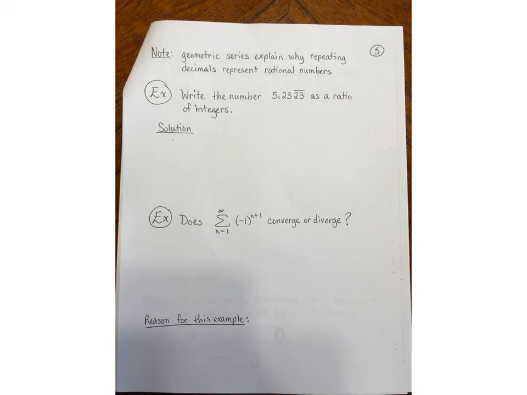All right, so this is a continuation of section 10.2, which we're talking about series. So in class, we finished talking about geometric series and we went through a couple of examples. Now we're going to go over an example where we're talking about geometric series and we're going to explain why repeating decimals represent rational numbers using the idea we just learned. Okay, so jumping right in, we want to write the number 5.2323 repeated as a ratio of integers.